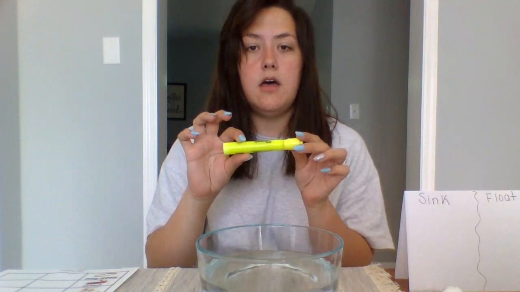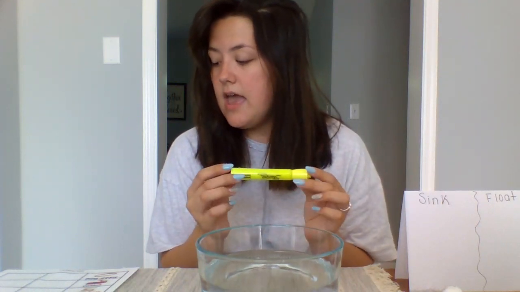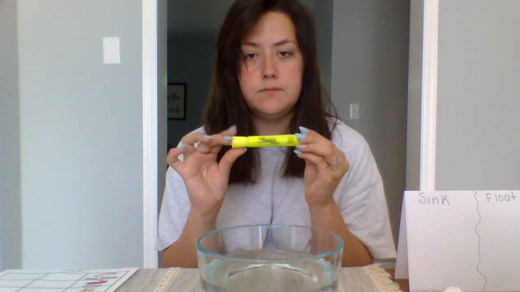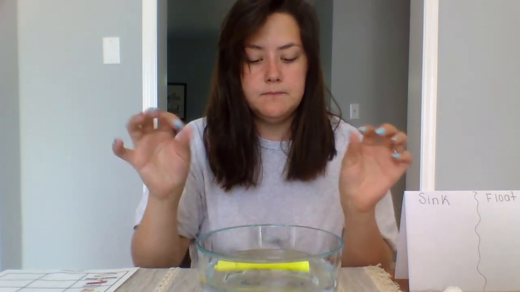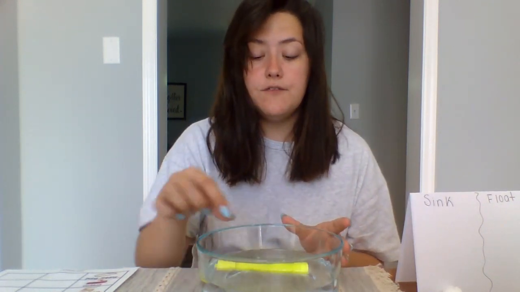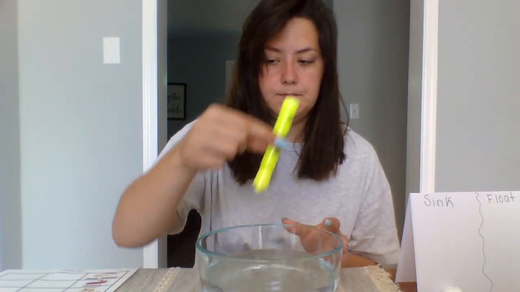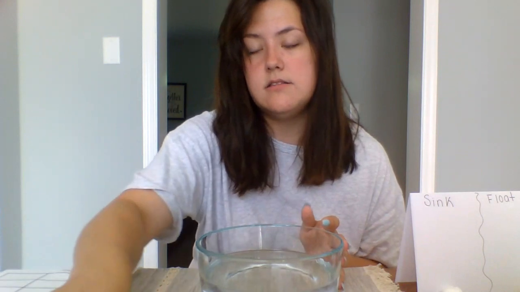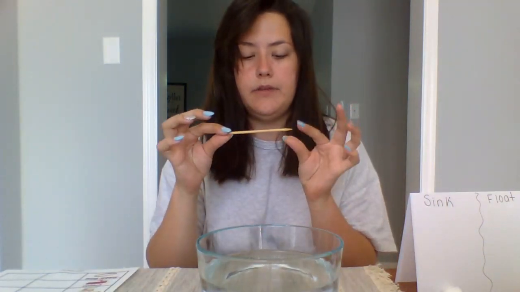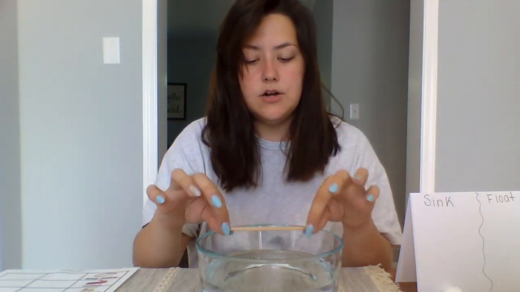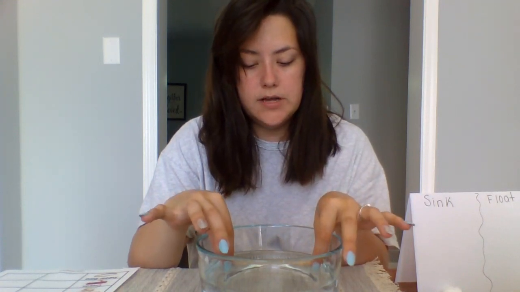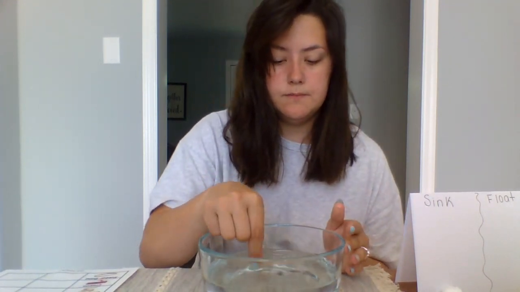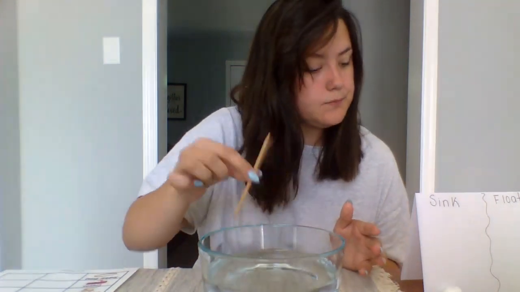Do we think the next object is a marker? Do we think it's going to sink or float? Let's see. The marker floats. The next object is a wooden stick. Do we think it's going to sink or float? Make your predictions. It floats. Were you right?